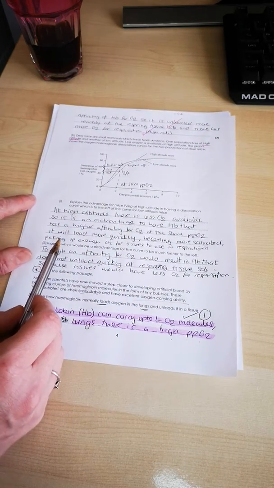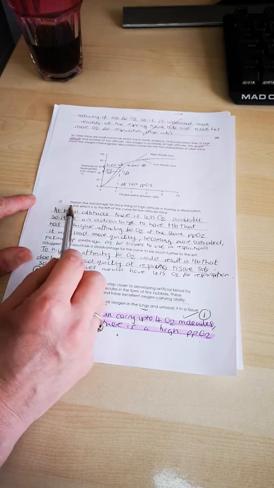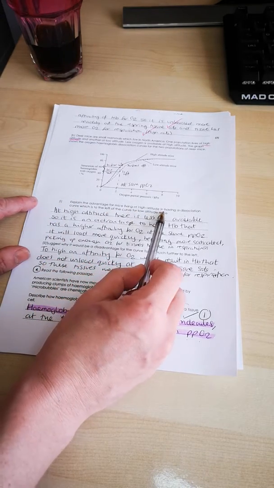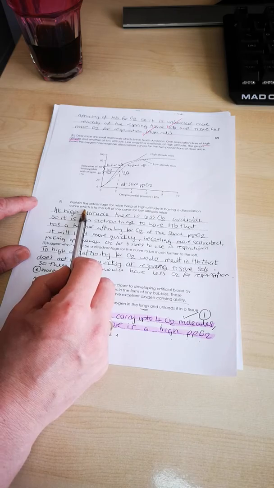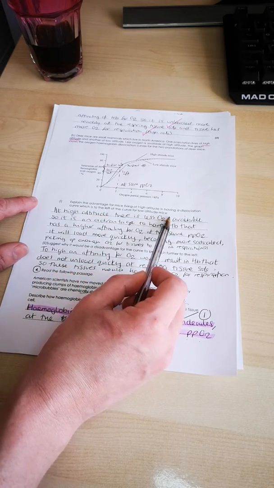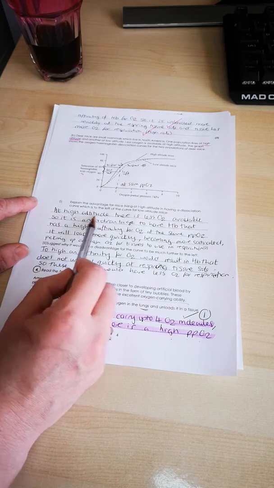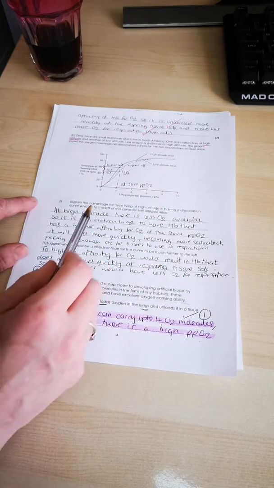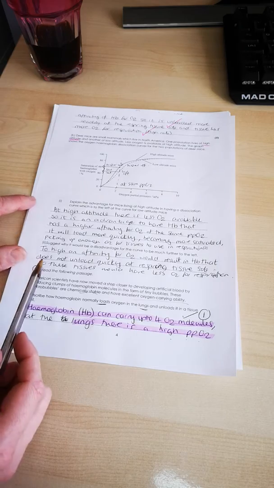So that's what I used to do my answer. Explain the advantage for mice living at high altitude of having a dissociation curve which is to the left of the curve of the low altitude mice. At high altitude, there is less oxygen available. They've told us that, so they're not going to give me a mark point for it.